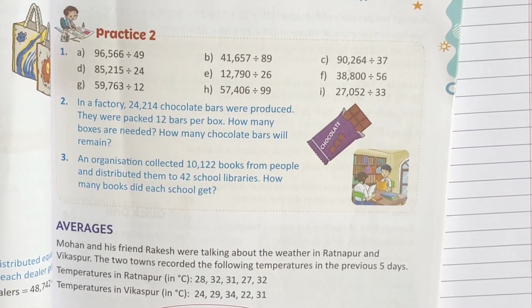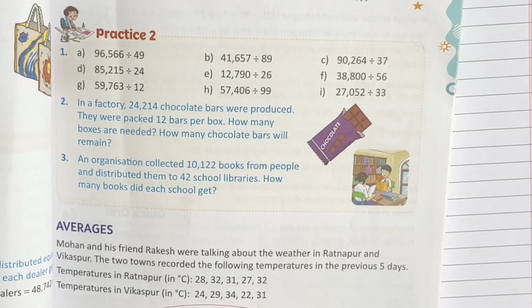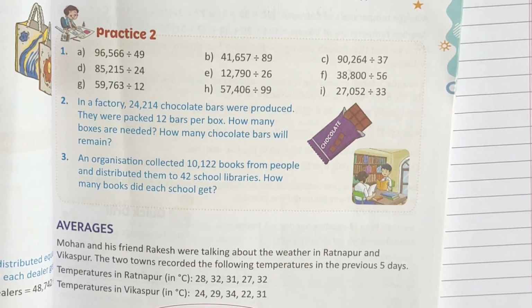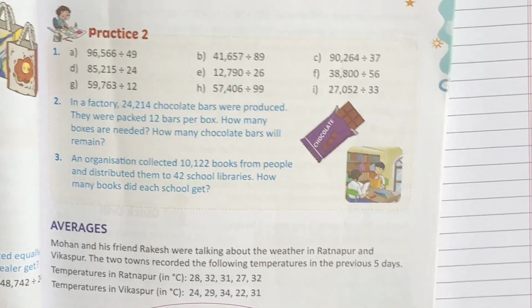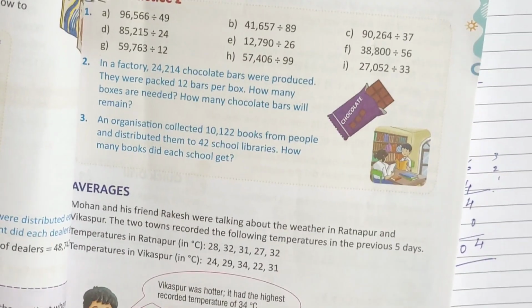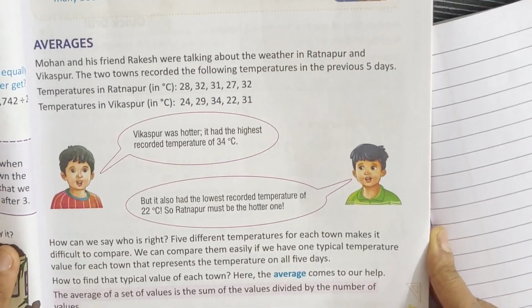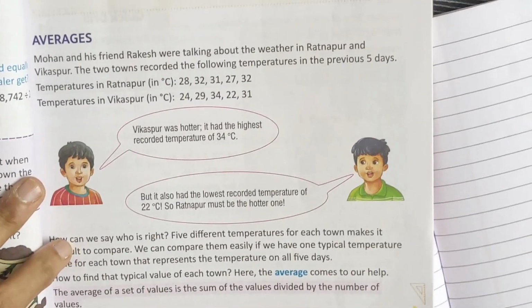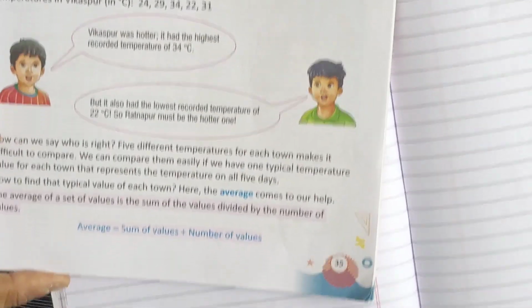Today we will see lesson 3, multiplication and division. In that, practice 2, division. So, practice 2. First one, 96,566 divided by 49.